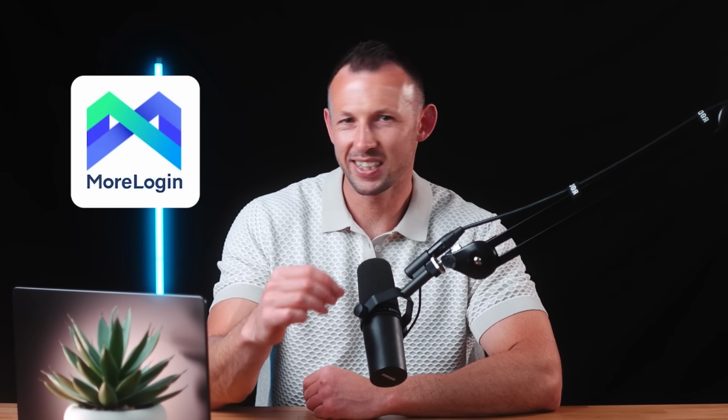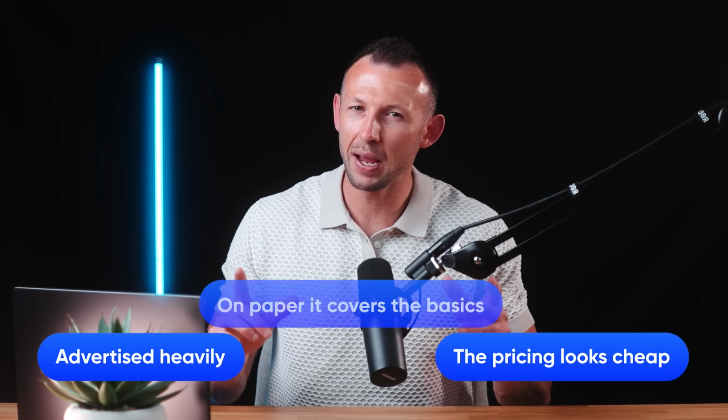Today we're looking at Morelogin. Now if you've been shopping around for Antidetect browsers, you've probably come across it already. It's advertised pretty heavily and pricing looks cheap, and on paper it covers the basics. But the reason I wanted to review it is simple.